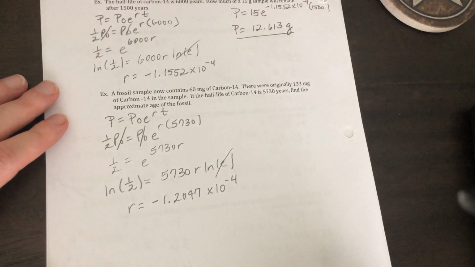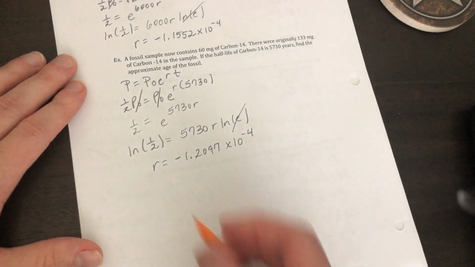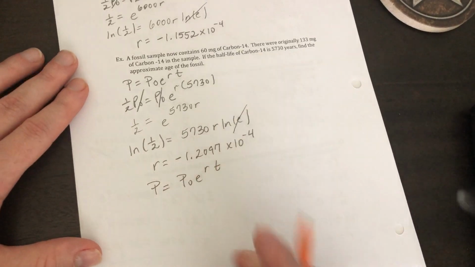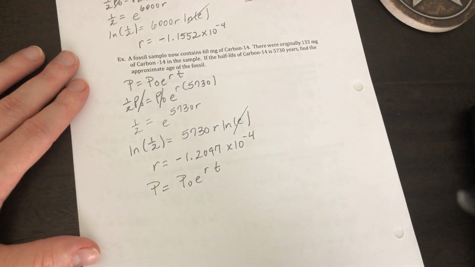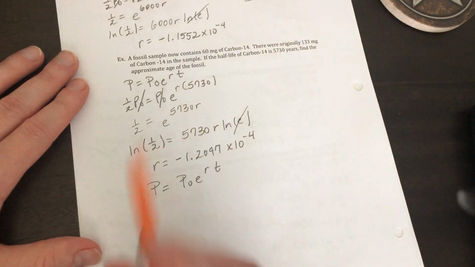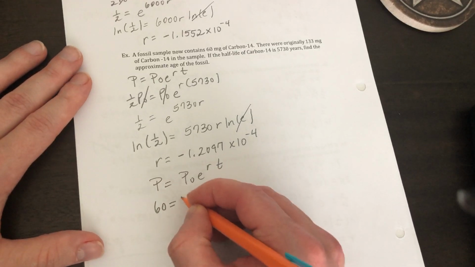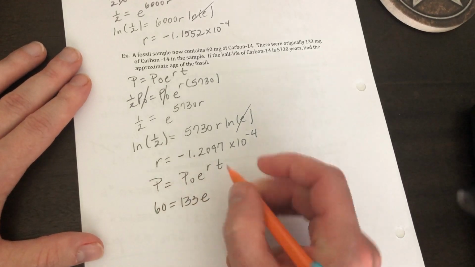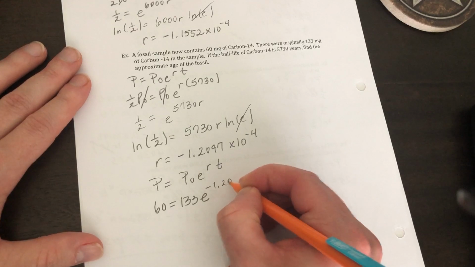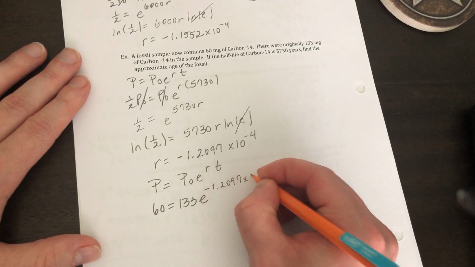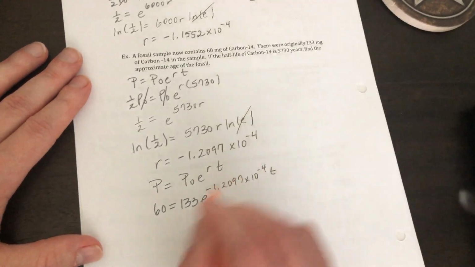Okay, now I want to find the age of the fossil, so I'm going to use the formula again. And it says there were originally 133 and it's down to 60. So 60 is the final amount, 133 is the initial amount. Your R is negative 1.2097 times 10 to the negative 4 t.